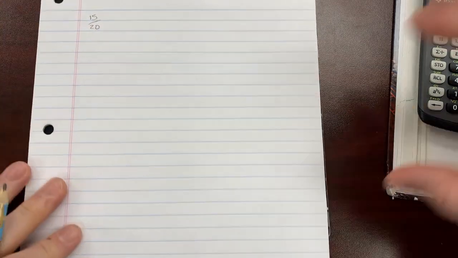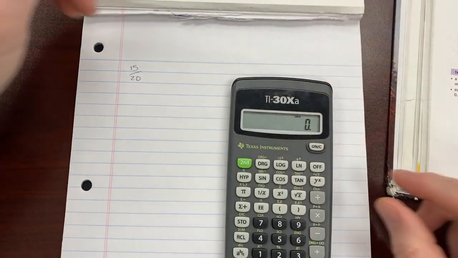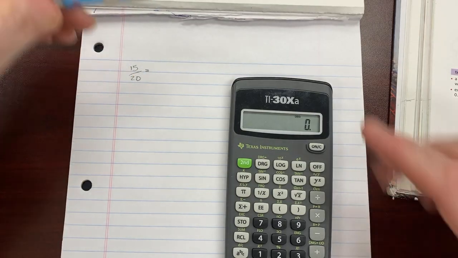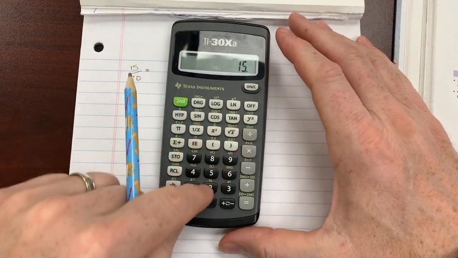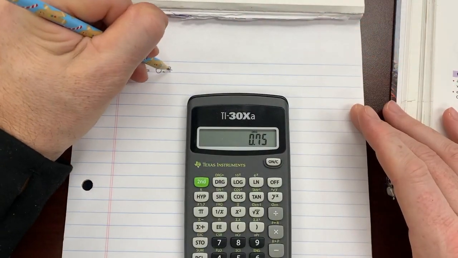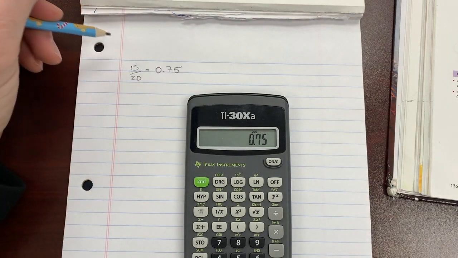Today we're going to talk about terminating and repeating decimals. So we've been working on conversions. One of those conversions is a fraction to a decimal. For example, if we're taking 15 over 20 and turning that into a decimal, if you remember the steps, we take our numerator and divide it by the denominator. 15 divided by 20 is 0.75. So that is the equivalent decimal.